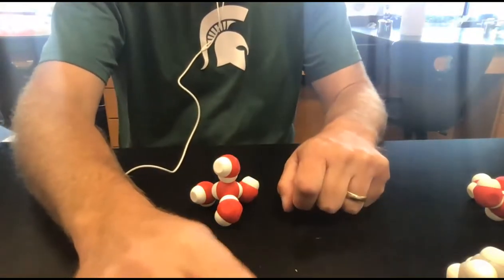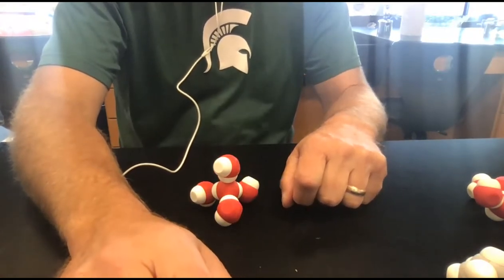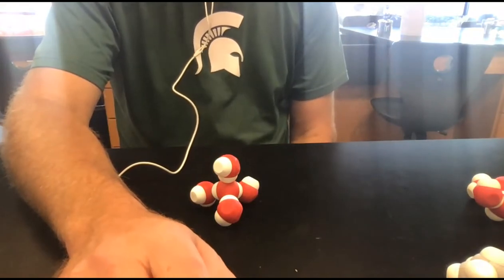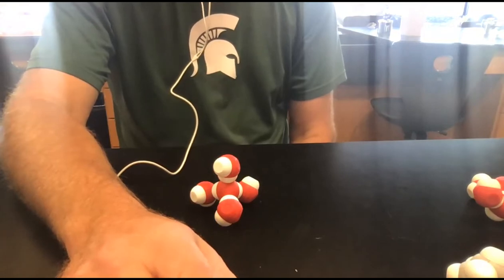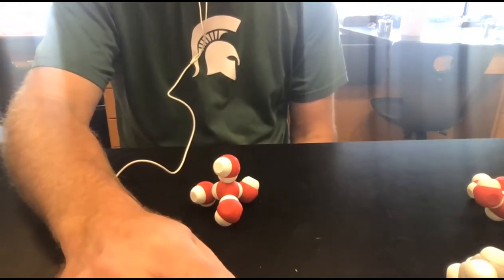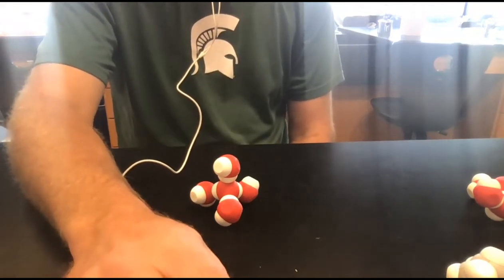Let me just check I'm not missing something there. And then 1B says, using the model kit, explain the interaction of water with the model of methane. So we will do that. Whoops, I hit something incorrect there. Sorry, 1 second.